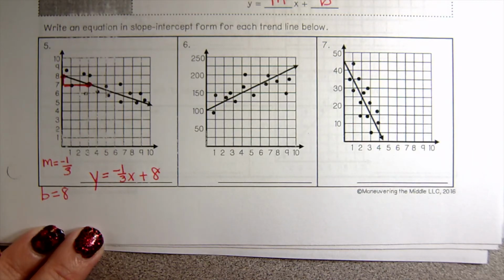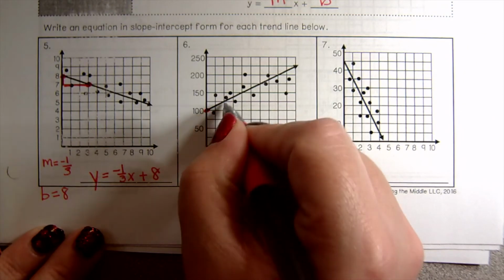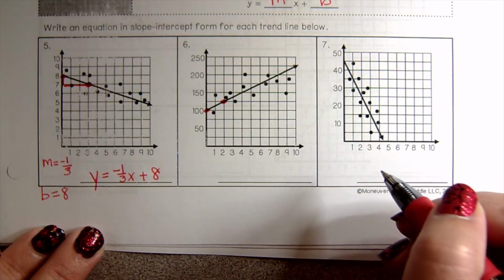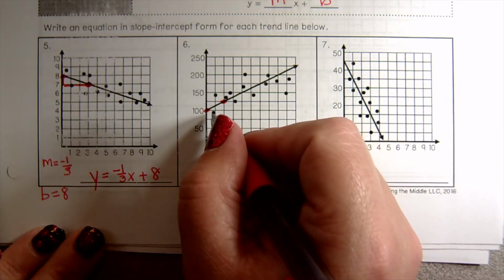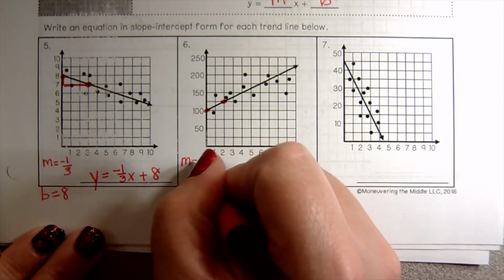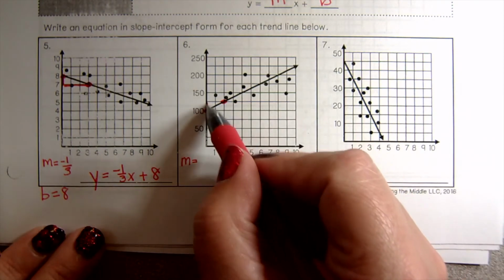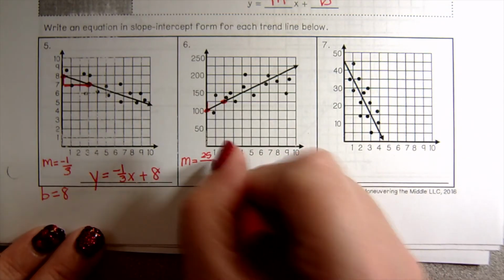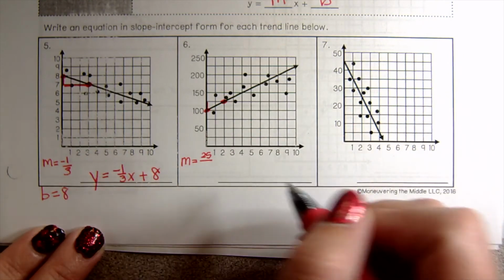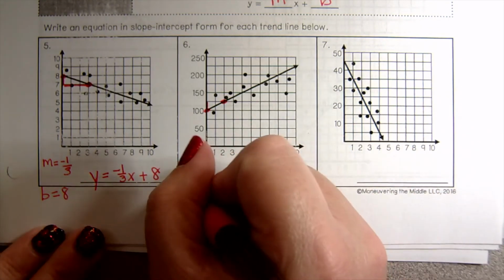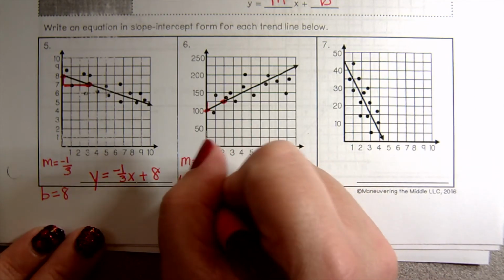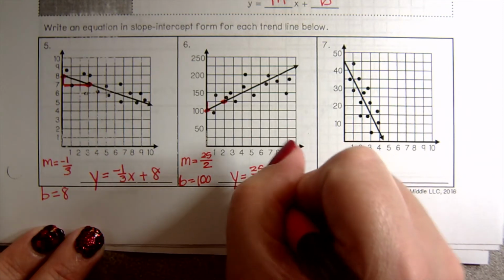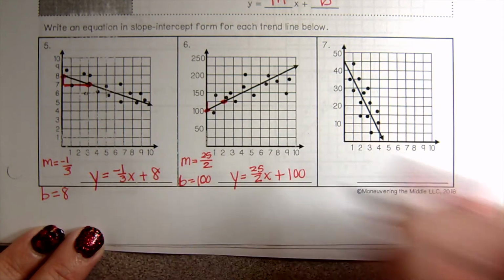Number 6. Pick 2 points. I'm going to go ahead and pick this point and this point. Notice those are not dots. That's just 2 points on this line. So what is the slope? Paying attention to the scale here. So this is counting by 25. So that's up 25. And the bottom is counting by 1. So how far over does it go? Over 2. And what is the y-intercept? 100. So y equals 25 over 2 x plus 100.